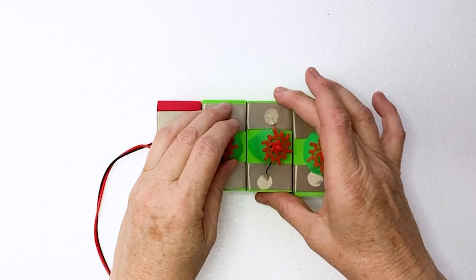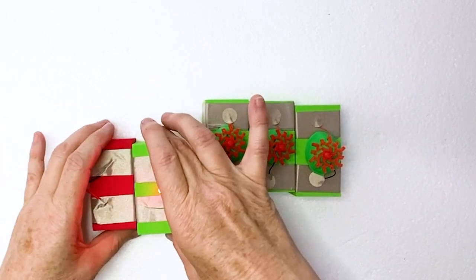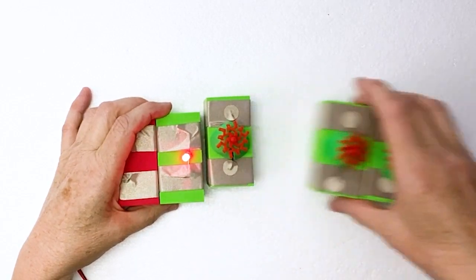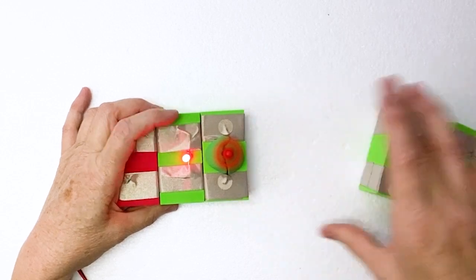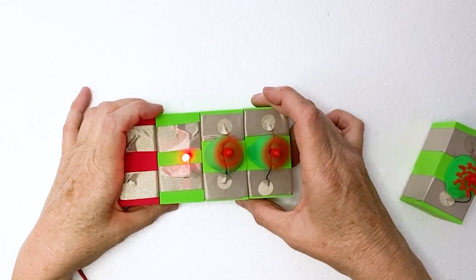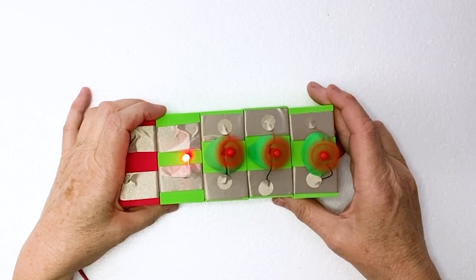Okay, so let's check that one works. Okay, so exactly the same again. We're putting a light into the circuit. Then we'll put one fan on. Notice the red, it doesn't actually change colour. Okay, and the fans don't stop spinning.